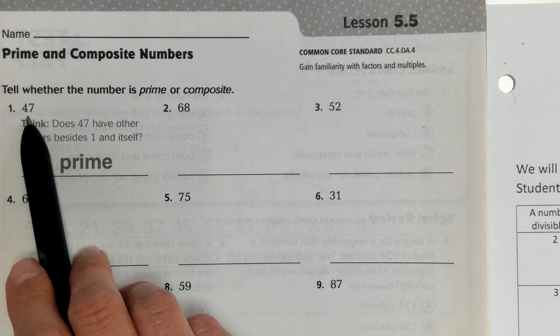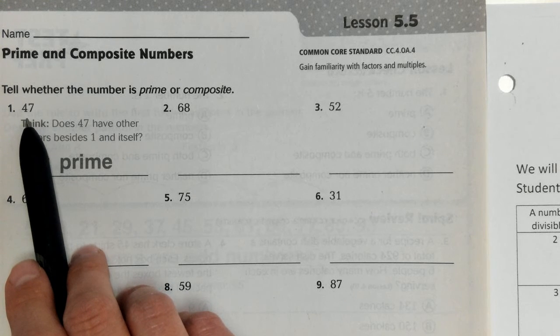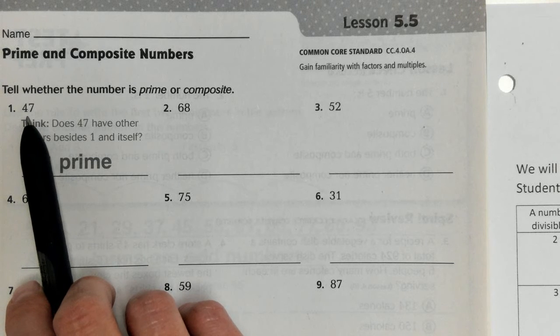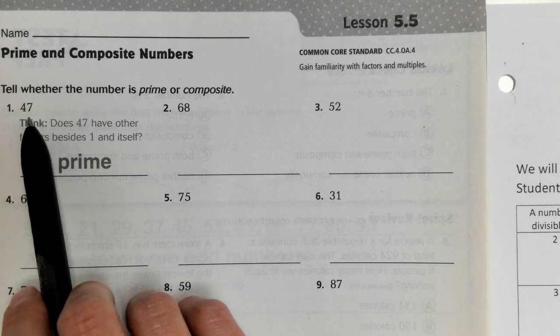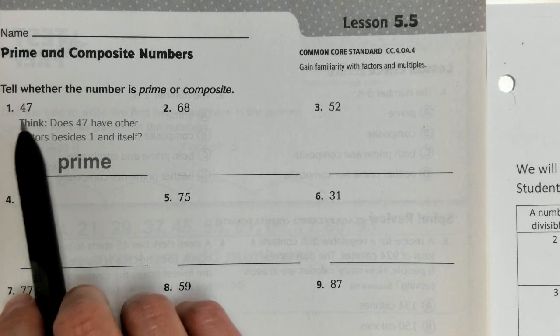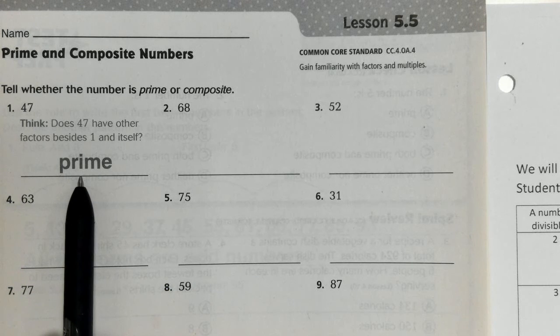Is 47 divisible by 5? It is not. Is 47 divisible by 6? It is not, because it's not divisible by 2 or 3. All right. Is 47 divisible by 9? No, I add the digits together, 7 plus 4, I get 11. 11 is not a multiple of 9. So, it's not divisible by any of those numbers. It's prime.